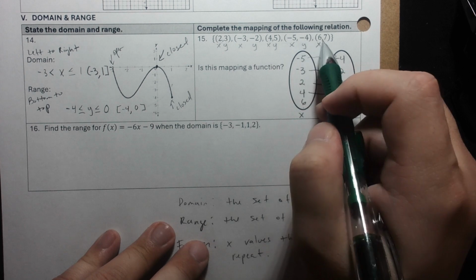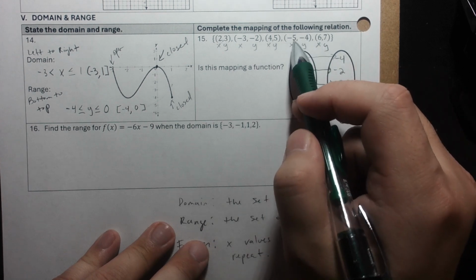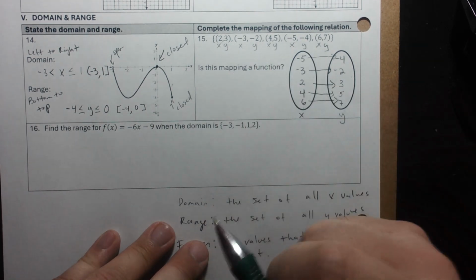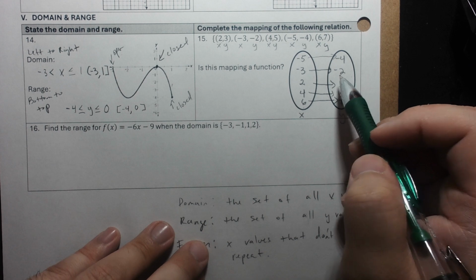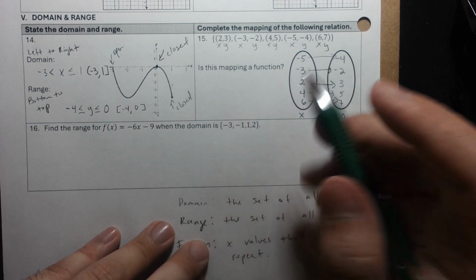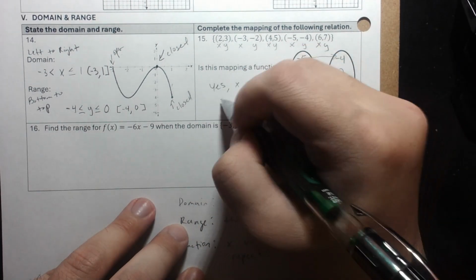6. 6 is with 7, but is 6 with anything else? There's no x value of 6 here, here, here, there. Doesn't matter. So it looks like this is indeed a function. Is this mapping a function? Yes. Why? X values don't repeat.